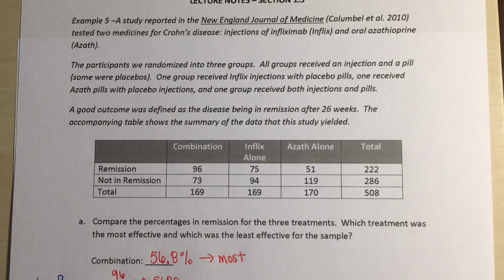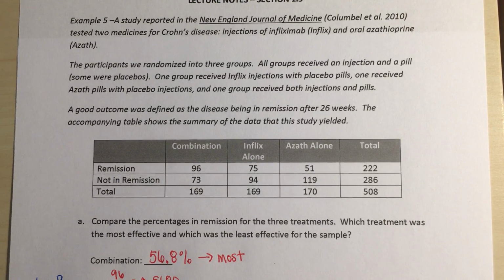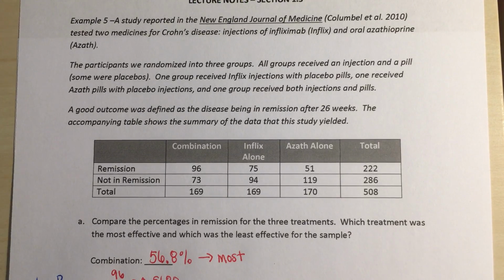So then for B, can we conclude that the combination treatment causes a better outcome? Why or why not? And we are going to say yes. We see this word causes here. Remember that causes and causality, cause and effect, can be determined by a controlled experiment. Causality can be shown by a controlled experiment.